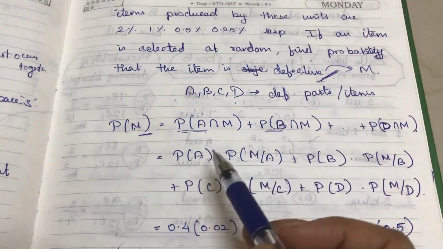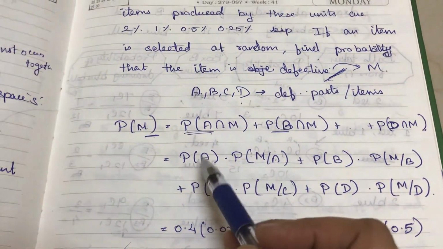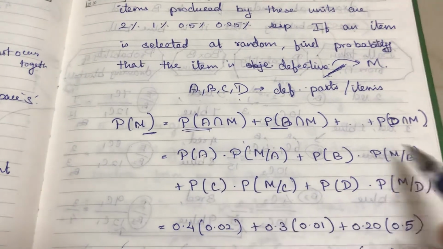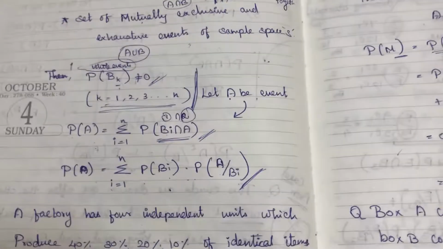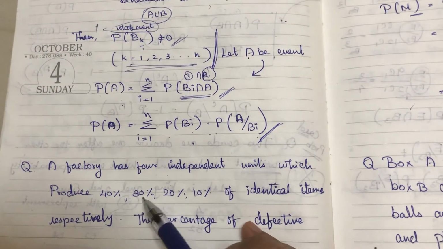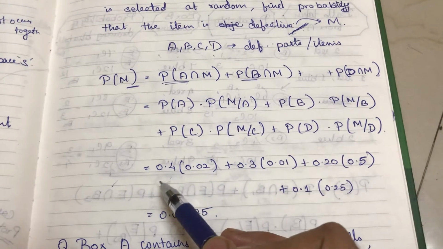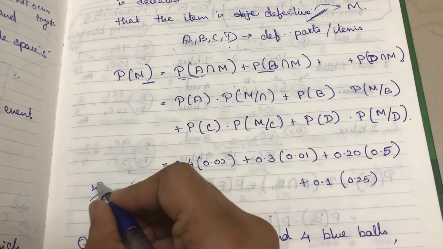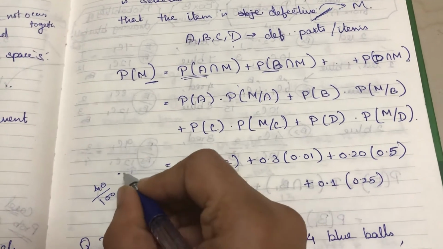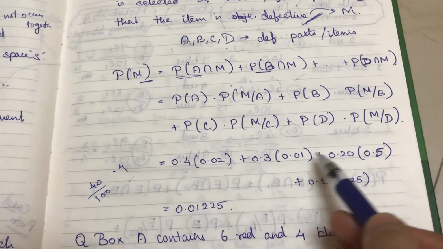So what's the formula here? 1 and 2 means 1 into 2 by 1, right? I've just applied the formula here. P of A is nothing but 40, B is 30, 20, 10. 40 means 40 by 100, right? So I need to put 2 digits before the point: 0.4, 0.3, 0.2, 0.1.